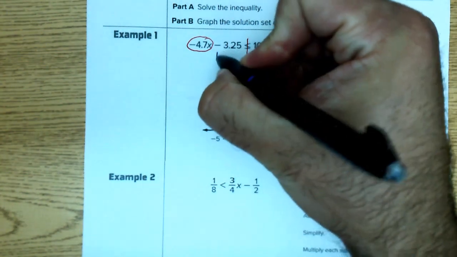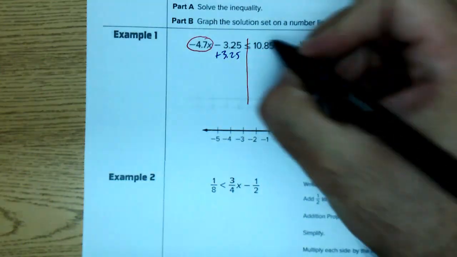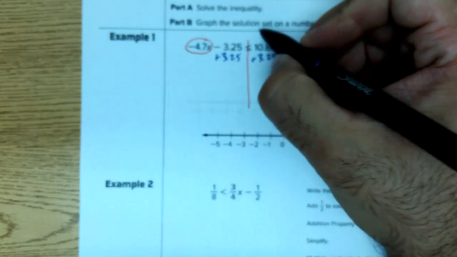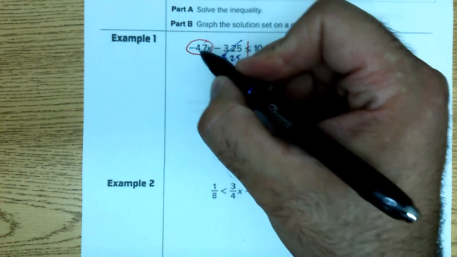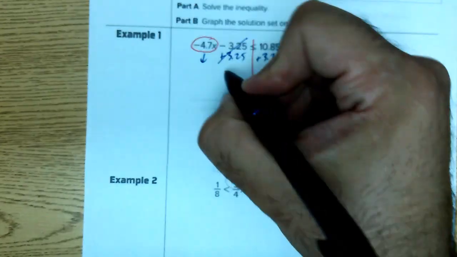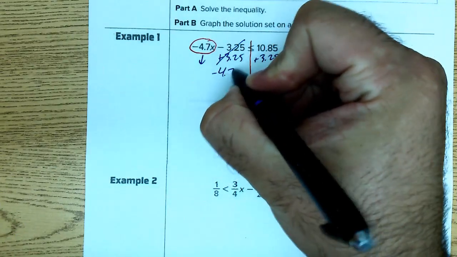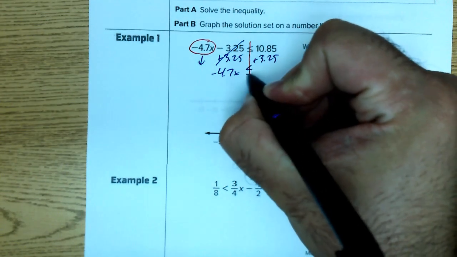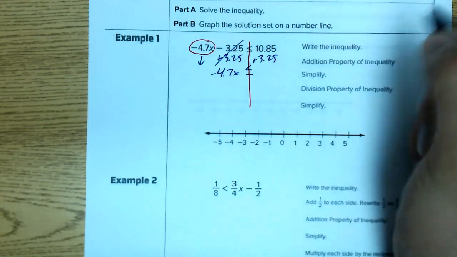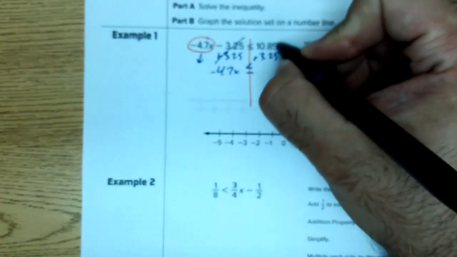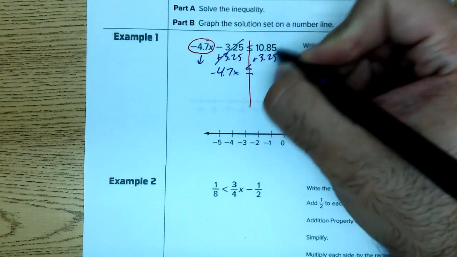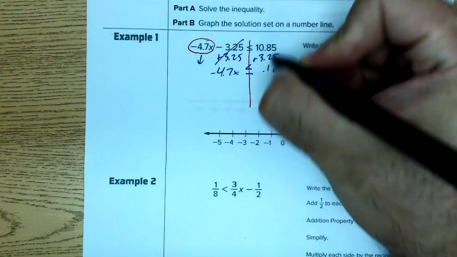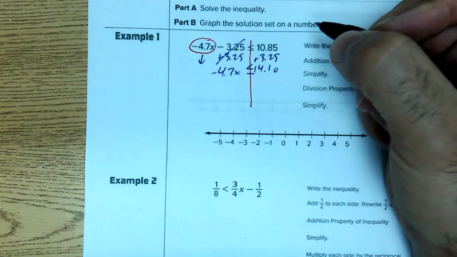So I'm going to add 3.25 to both sides. That way it cancels on the left side, bringing down the negative 4.7x. Bringing down my symbol, less than or equal to. It looks like an L with a line underneath it. And now we're going to add this together. We get 14.10.